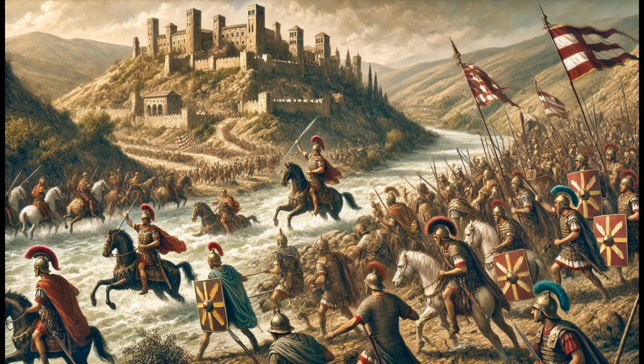This set the stage for the Battle of Ilerda, a crucial encounter that would test both military strategies and the logistical acumen of both sides.